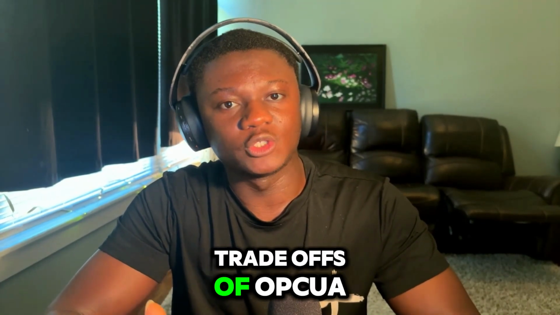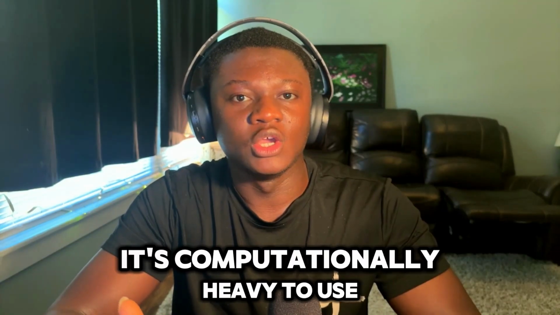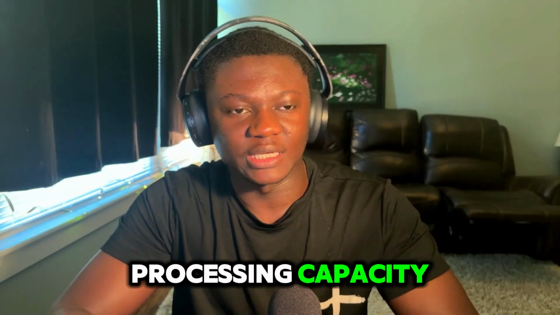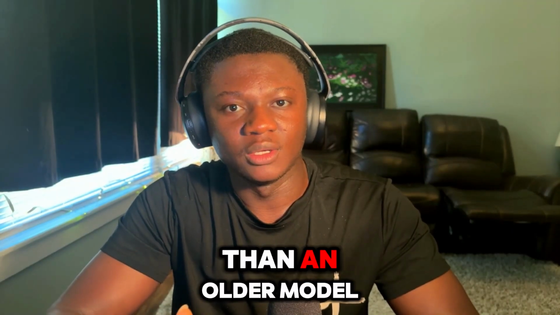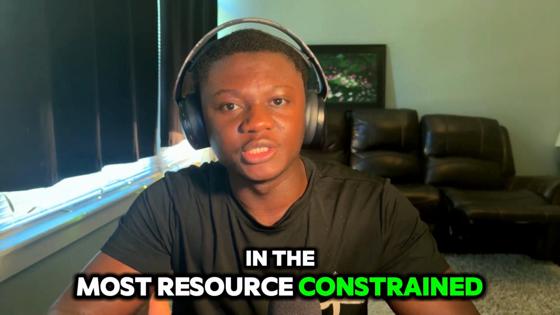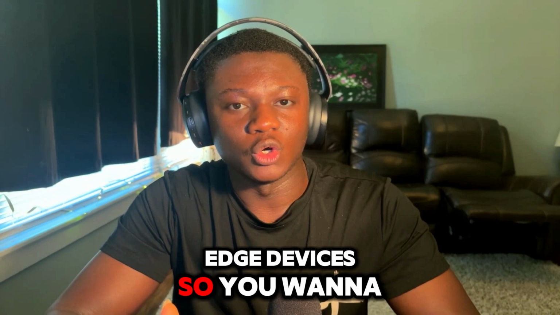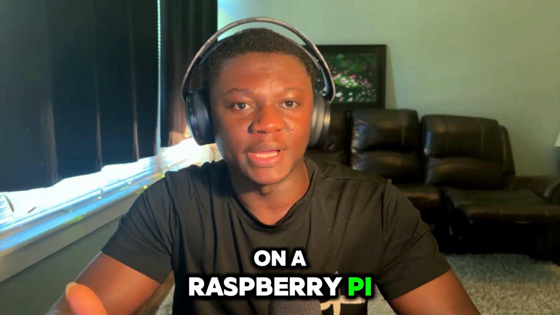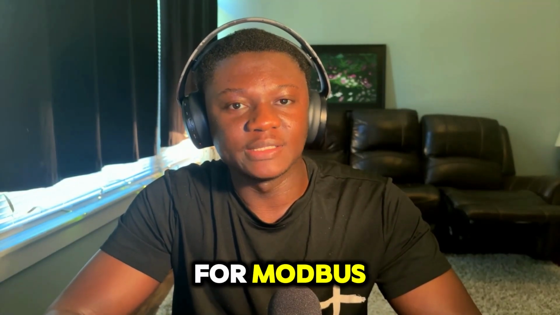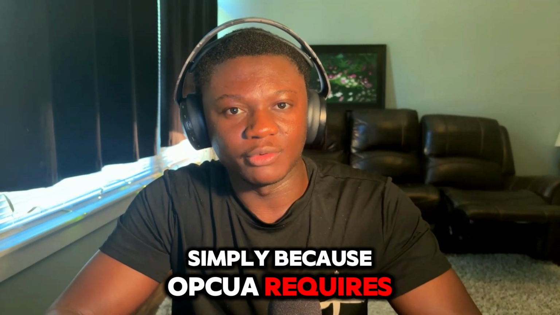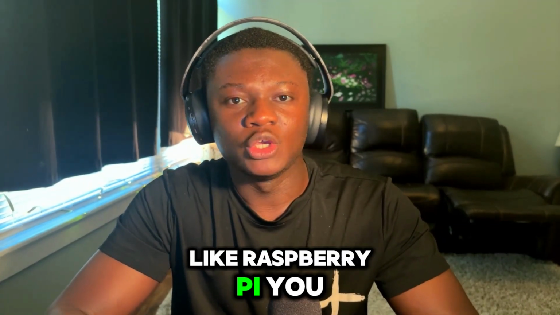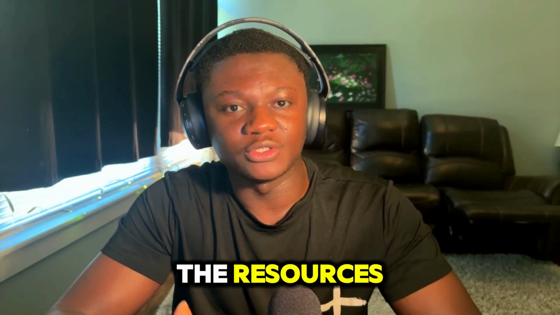So one of the trade-offs of OPC-UA is the fact that it's computationally heavy to use. OPC-UA requires greater processing capacity and configuration efforts than an older model like Modbus, which limits its use in the most resource-constrained edge devices. So you want to take data on a Raspberry Pi. If you have to choose between Modbus and OPC-UA, you definitely might go for Modbus, simply because OPC-UA requires a lot of computation, and then you're working on an edge device like Raspberry Pi. You have to make sure that you are utilizing the resources really well.